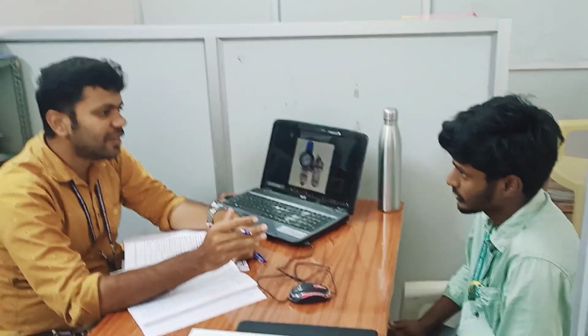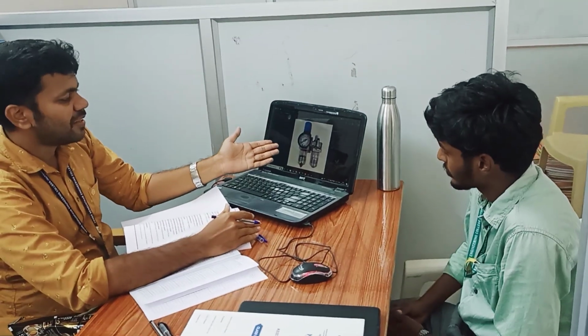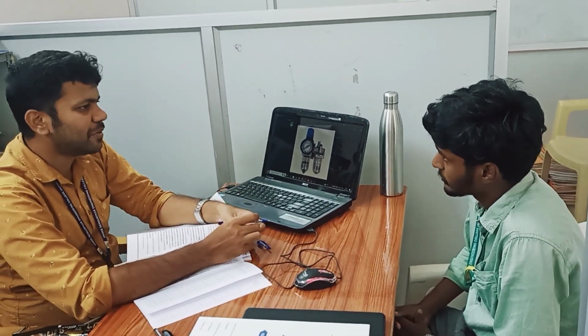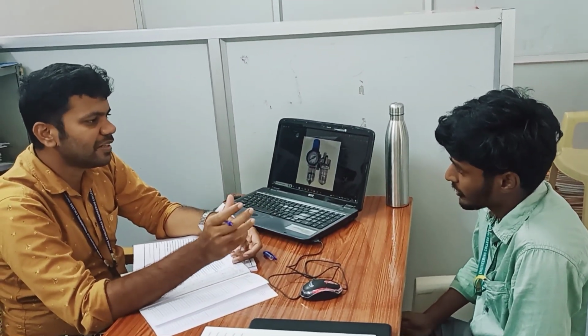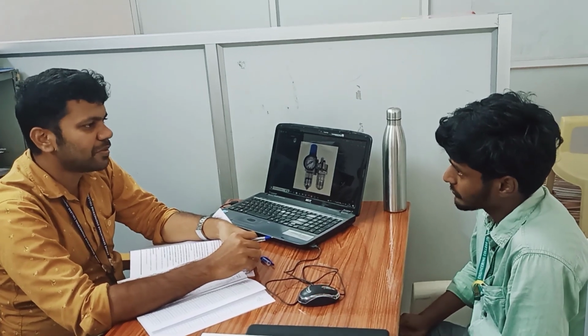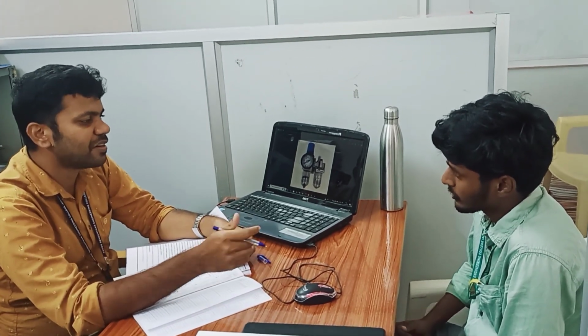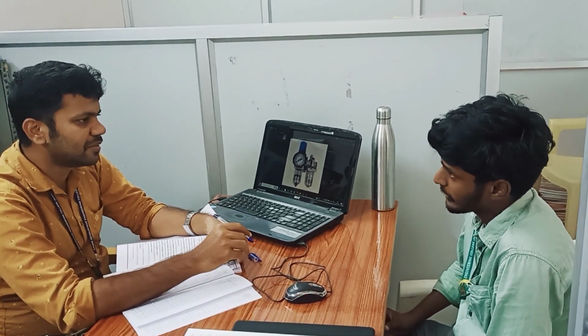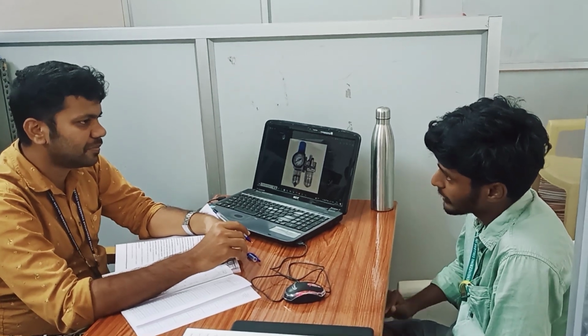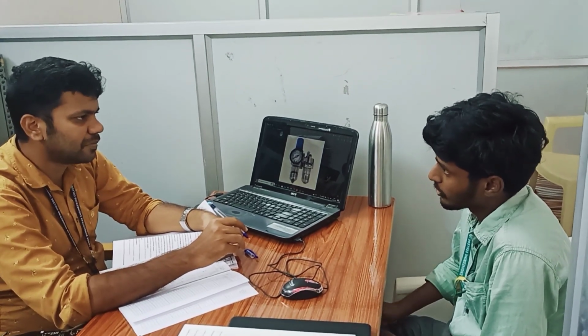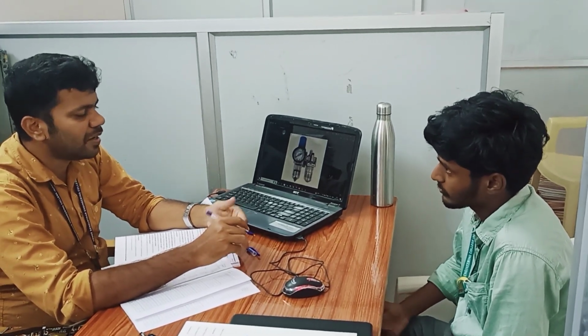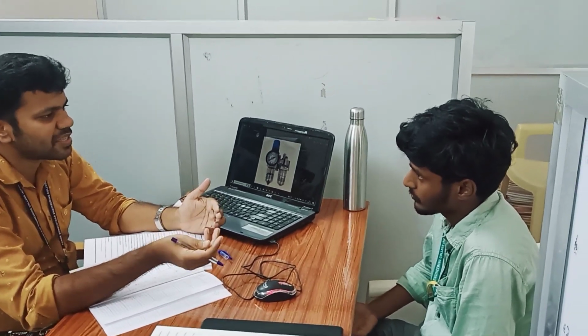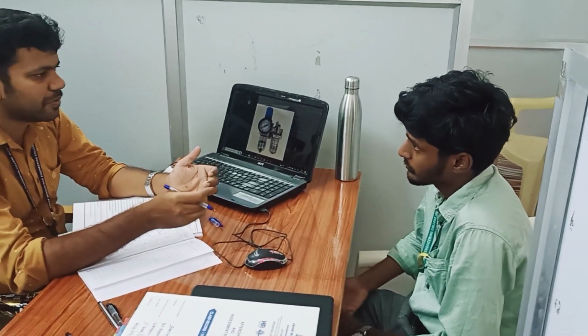Sugandan, tell me what is this component? FRL. So what is the full form of FRL? Filter, regulator, lubricator. So what is meant by FRL? It is used to filter the air, regulate it, and lubricate the air, for smooth operation. In which system, hydraulic or pneumatic, is it used? The pneumatic system. Okay. Very good.